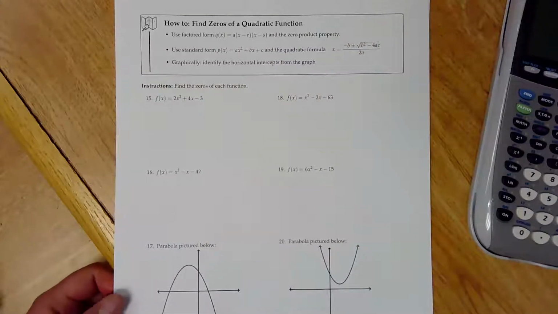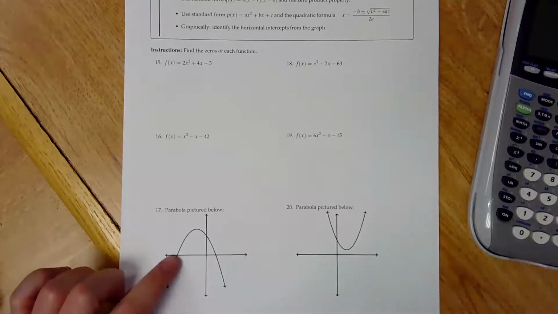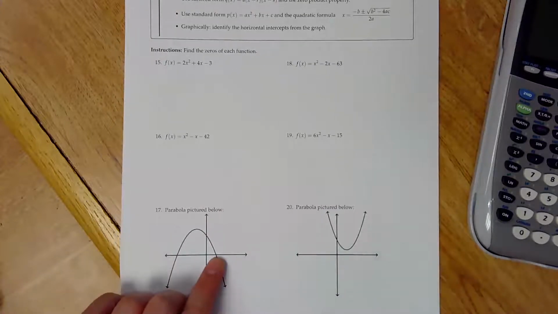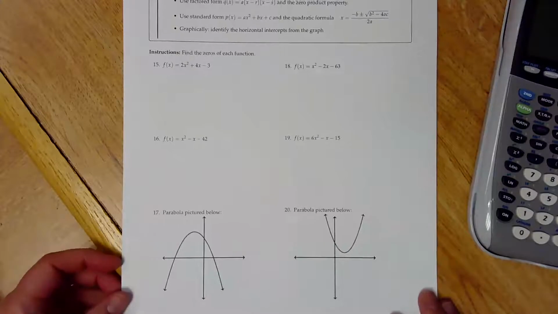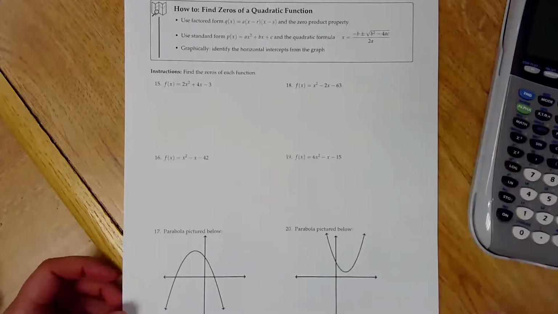All right, so at the top of this page, I've summarized the two ways of finding zeros that we've already worked on. So that's using the factored form and the zero product property, and then using the standard form and the quadratic formula. You can also do this graphically. So if you're looking at this picture, it's the x values for where your function crosses the x-axis. So I'm calling this kind of a grab bag. There are 6 problems on here. You can use any of these techniques that you like.